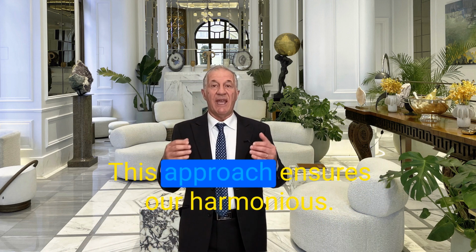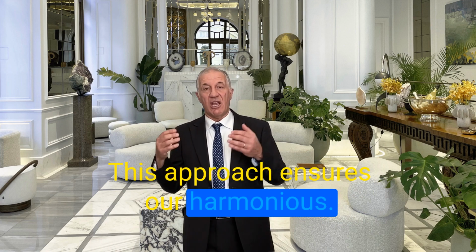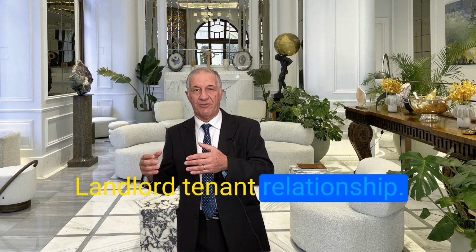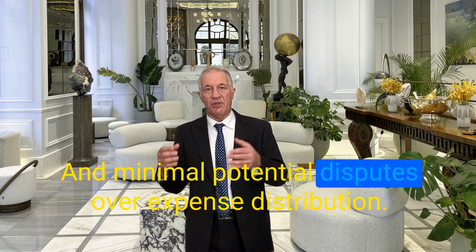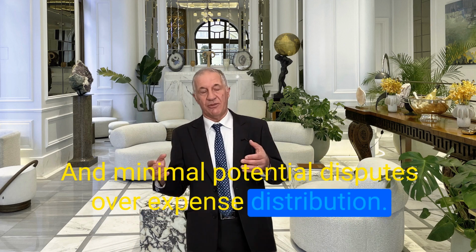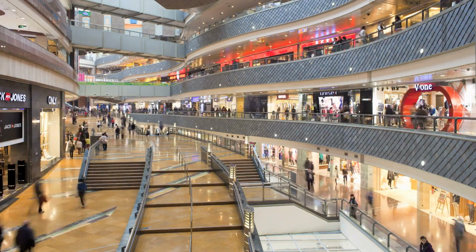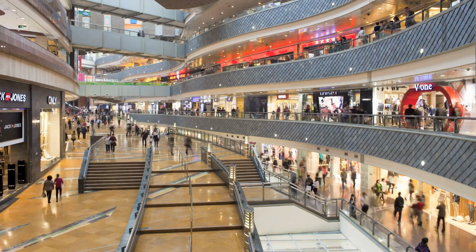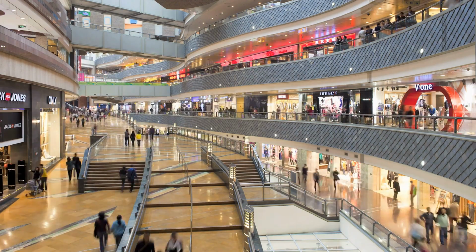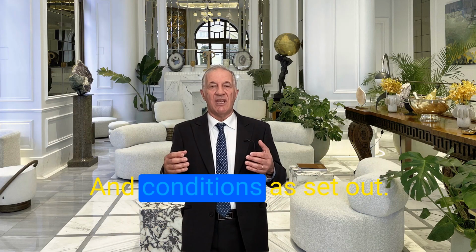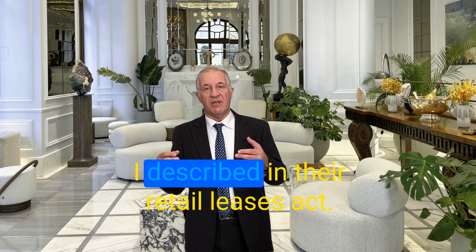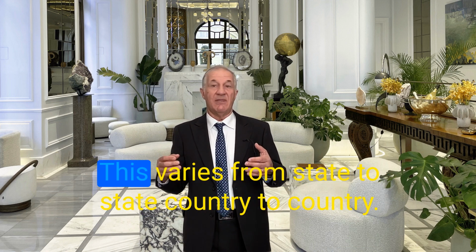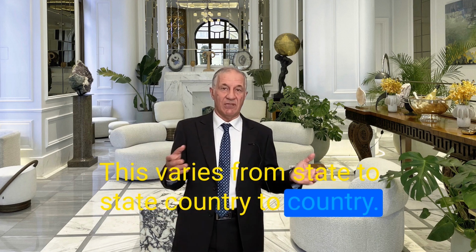This approach ensures a harmonious landlord-tenant relationship and minimal potential disputes over expense distribution. Retail leases are relatively similar to commercial leases and can be subject to alternative methods and conditions as set out and described in the Retail Leases Act. This varies from state to state, country to country.